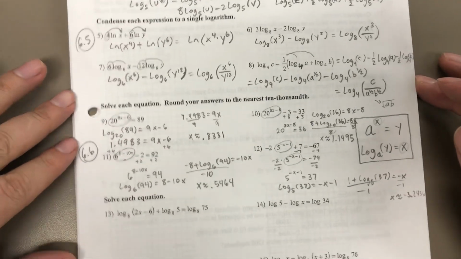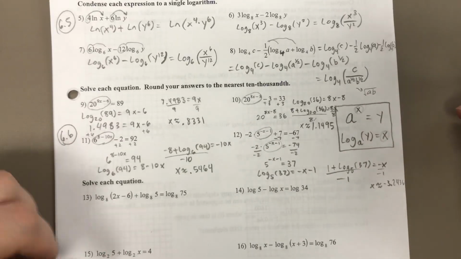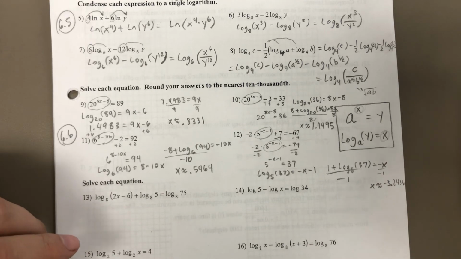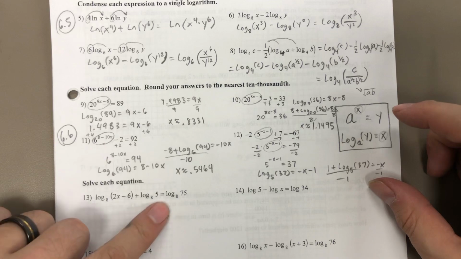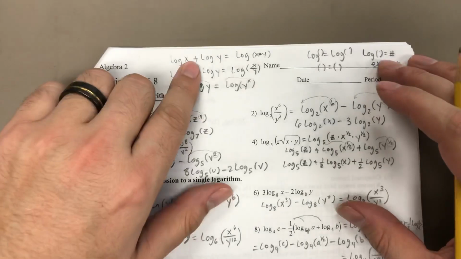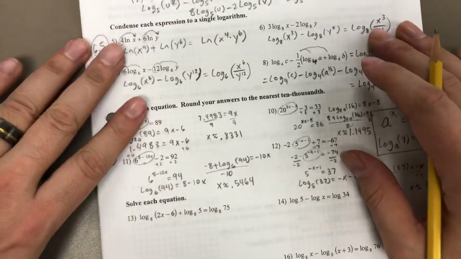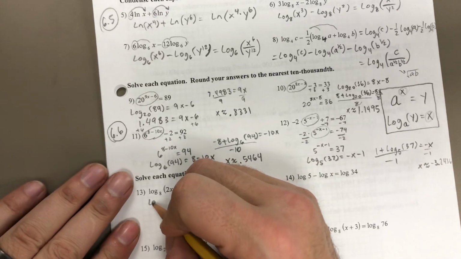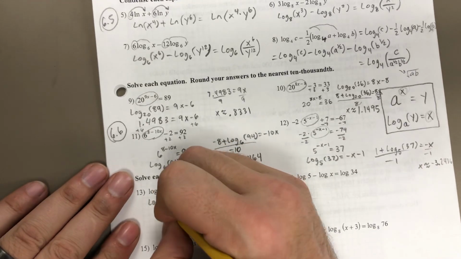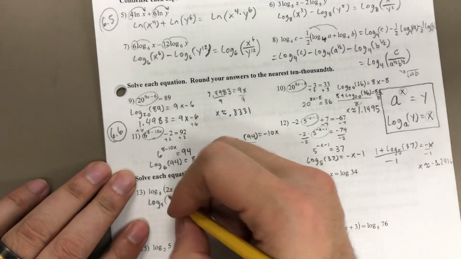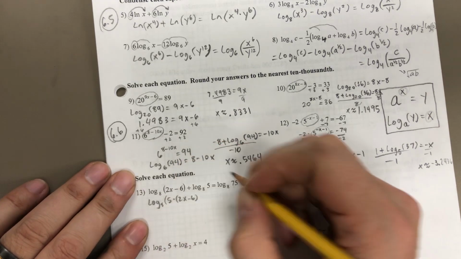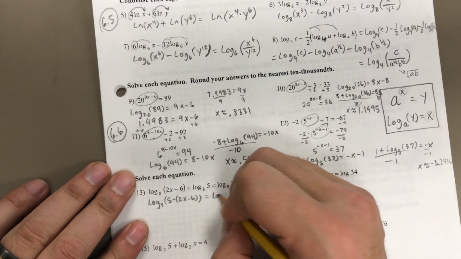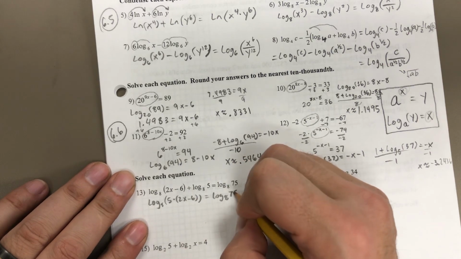Okay, so let's get started on a couple of these. In each case, you need to combine the logs together, so I'm going to actually do that first. So I see that I have two logs that are adding, so that adding turns into multiplying under a single log. So that's what I'm going to use here: log base 8 of, and then I multiply both of these together, so I've got 5 times 2x minus 6. And that's equal to the log base 8 of 75.